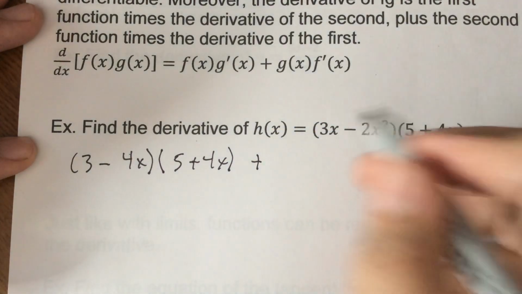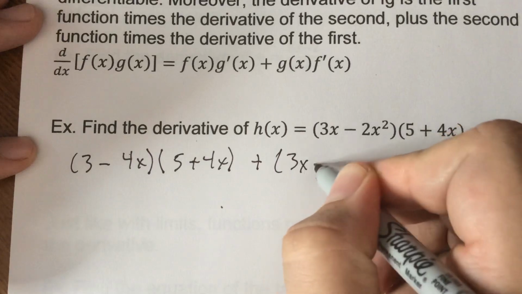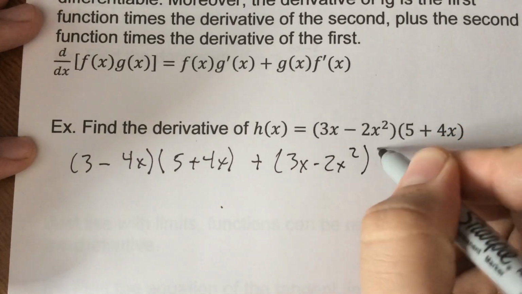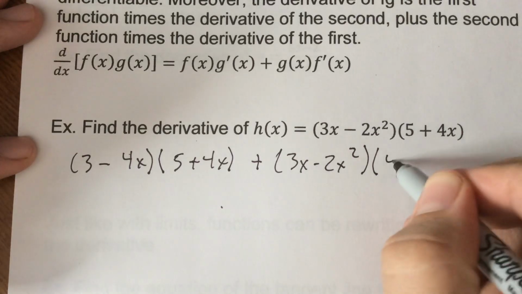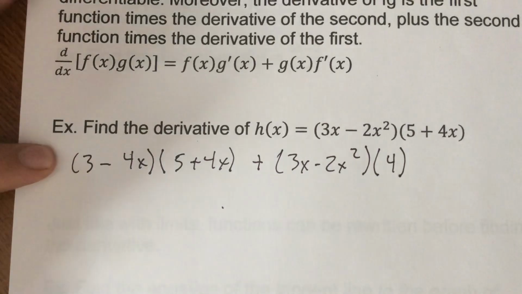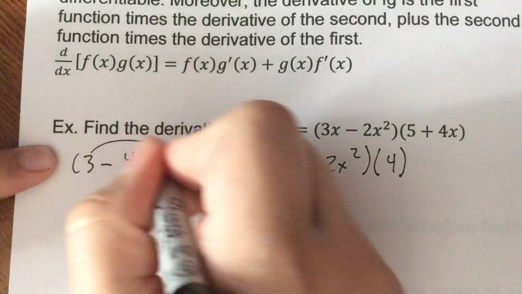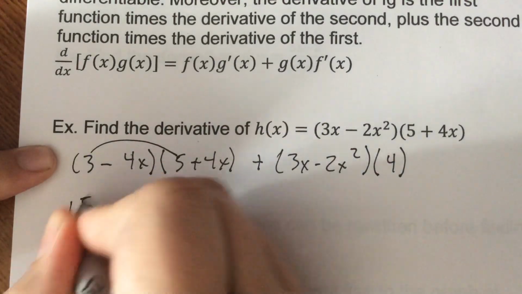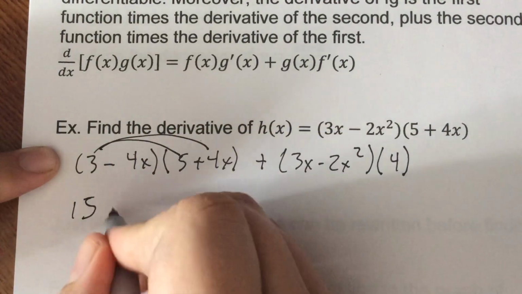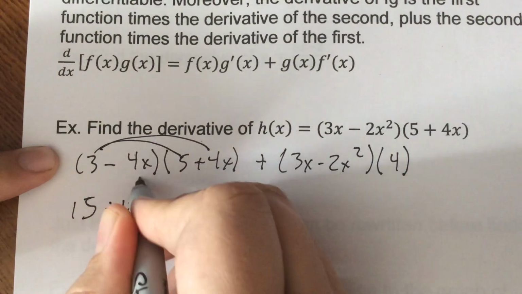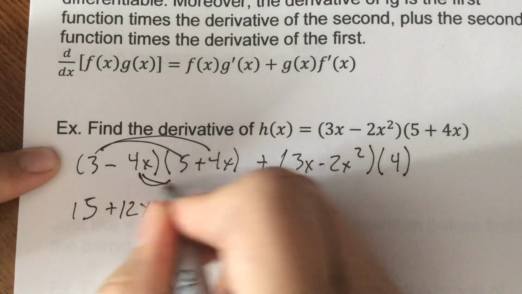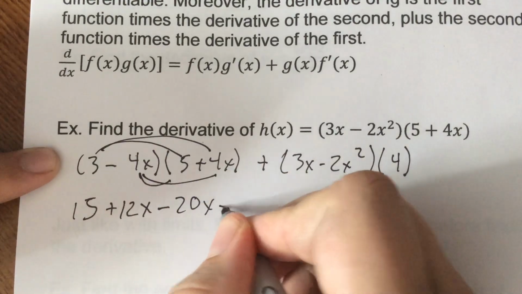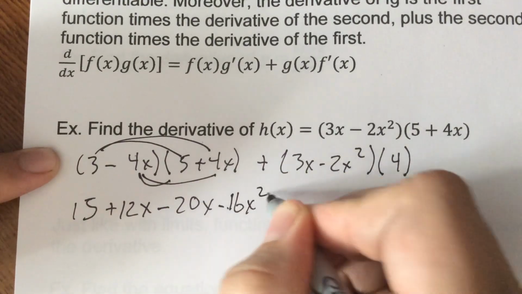Plus, now the first one stays the same. Derivative of the second, derivative of 5 would be gone, and derivative of 4x would be 4. So first one we'd have to FOIL. 3 and 5 would make 15. 3 and 4x would be plus 12x. Negative 4x and 5 would be minus 20x. Negative 4x, positive 4x would be a minus 16x squared.